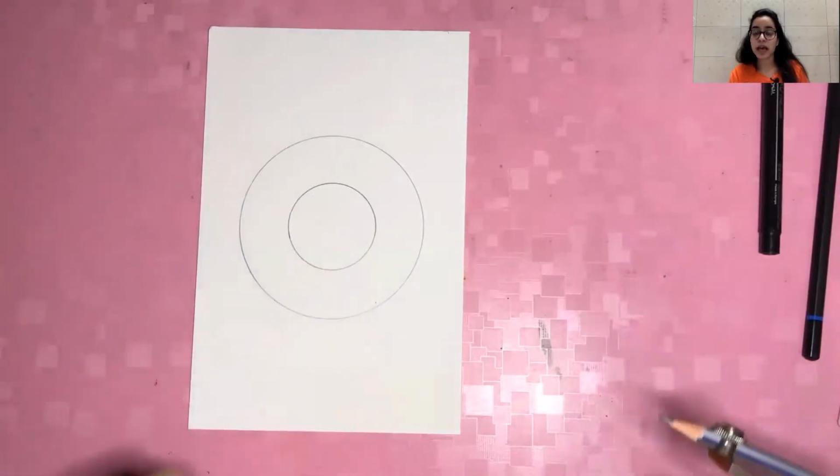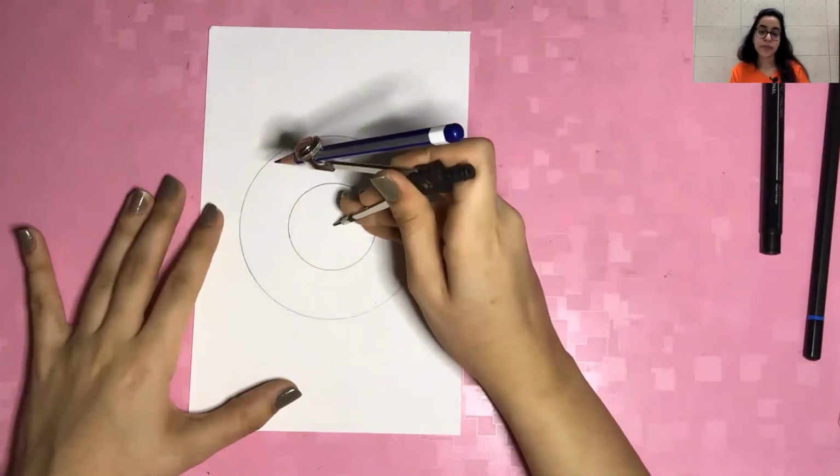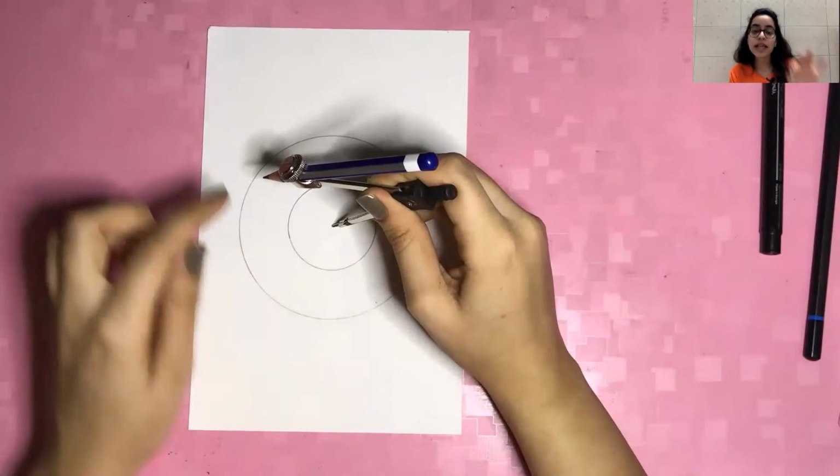I'm taking you a step ahead now. All we need to do is make circles of different radii now, and that is what I'm going to do. Again, placing the point at the same area where I placed the compass for the first time. So that is how you're going to create. Whatever size of circle you are drawing now, you need to make sure that the compass point is at the same point. Okay, so the center of the circle should be the same, but the circles should be of different sizes.